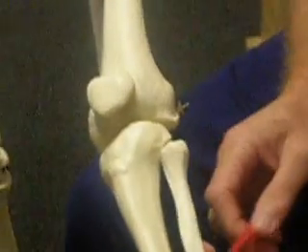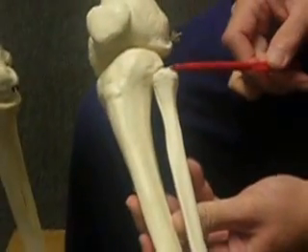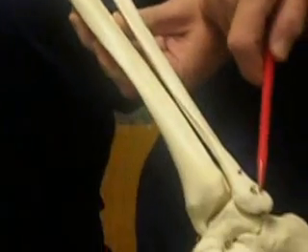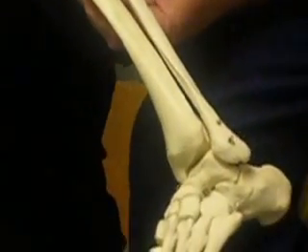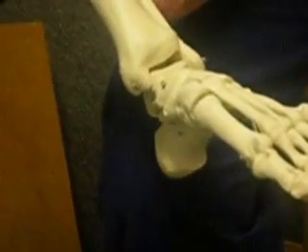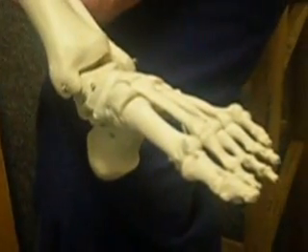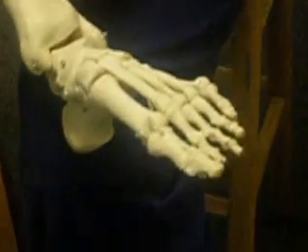Laterally, this is the fibula. This is the fibular head. This is the lateral malleolus. Between my hands are the tarsal bones. The largest of the tarsal bones is the calcaneus. It is undoubtedly the hardest, most dense bone in the body. If you fracture it, you must have had a significant mechanism of injury.